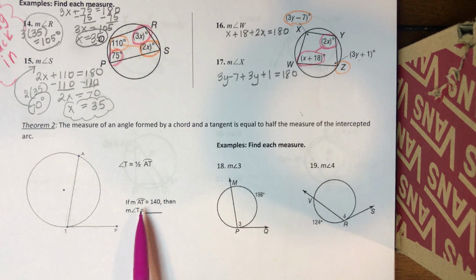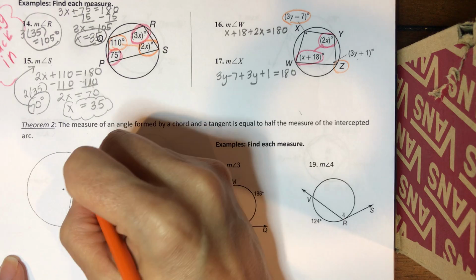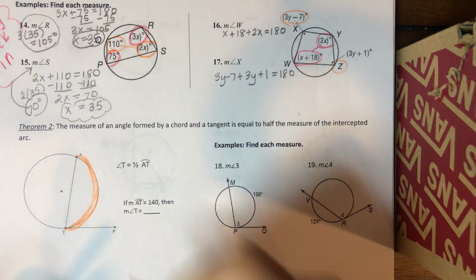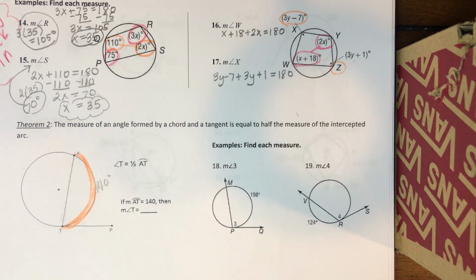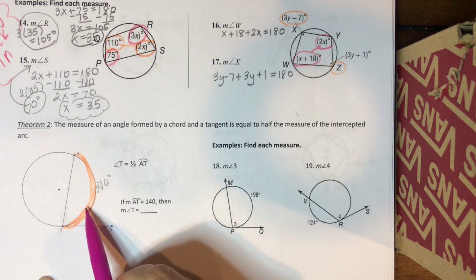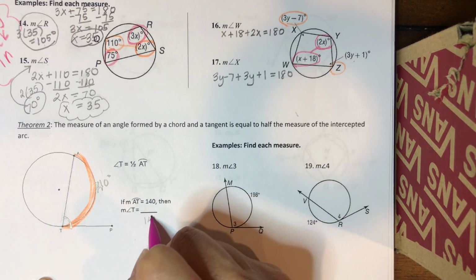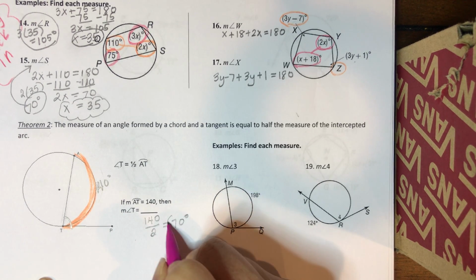So in this picture, if that arc is 140 degrees, in order to figure out what angle T is, all we have to do is 140 divided by 2, and it's 70 degrees.